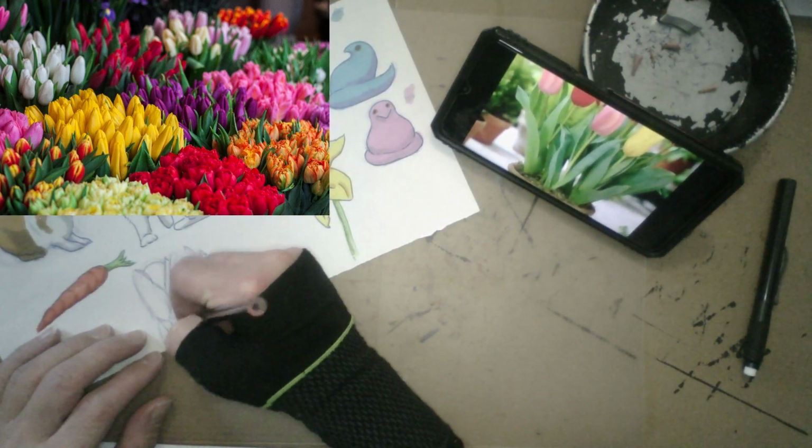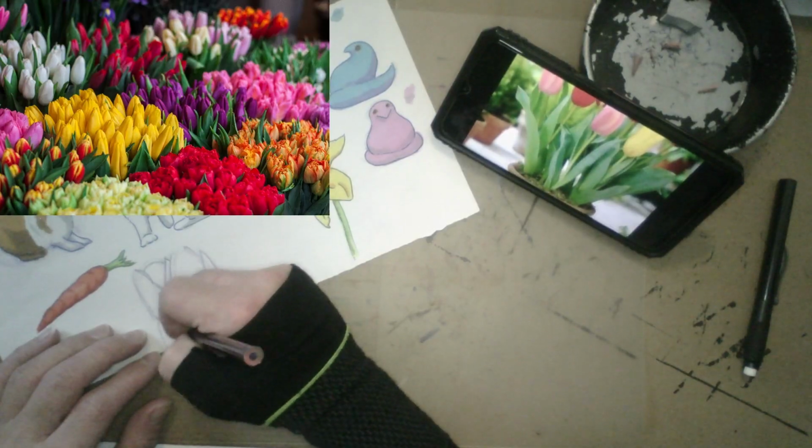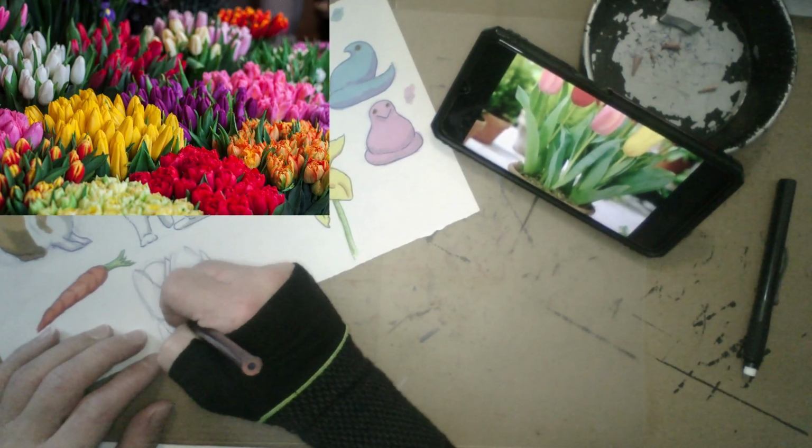It might not make sense now, but hopefully I can make it make sense when I get into inking.